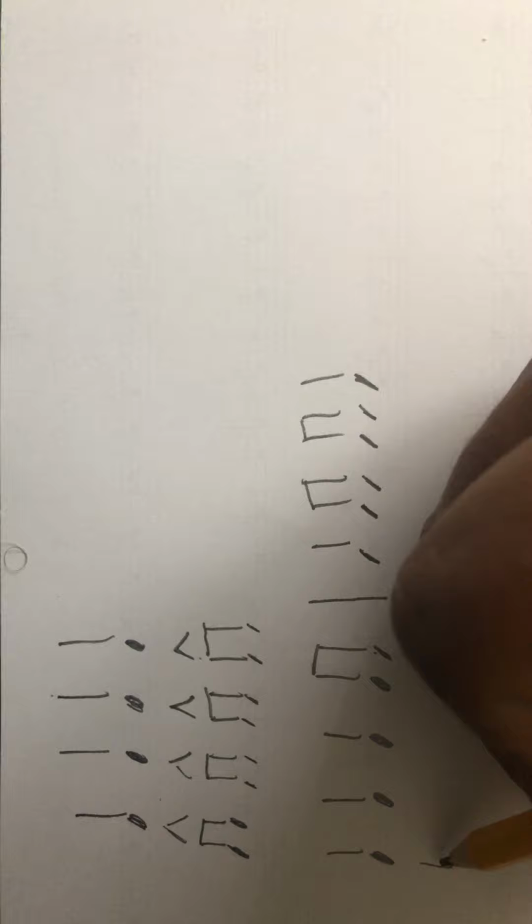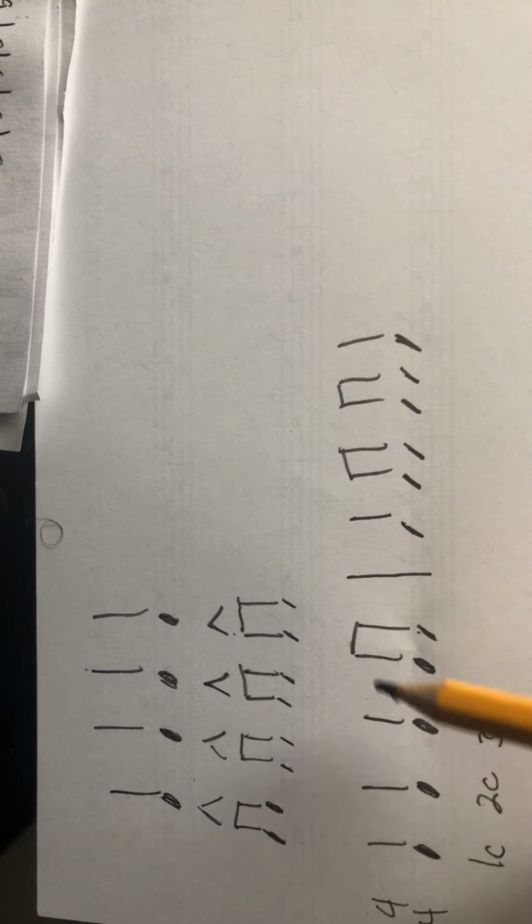This is one full beat on the first beat. Remember, we're in 4/4. Forgot to write my time signature. This is on beat 1, the first full beat of 1. This is 2, also a quarter note, so it takes up all of 2. 3 takes up all of 3. So 1, 2, 3.